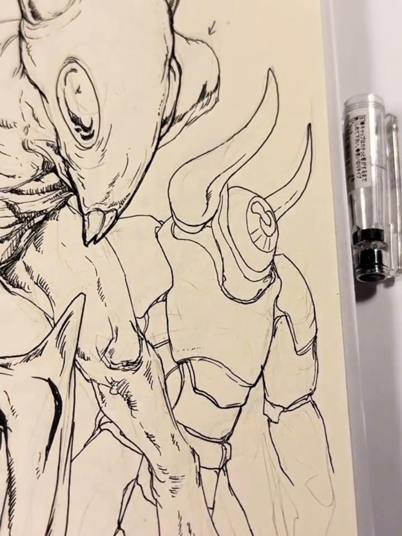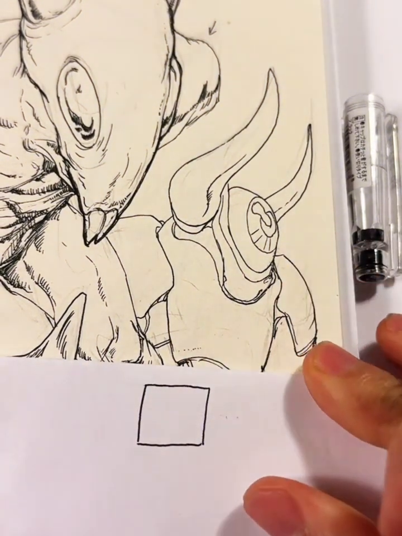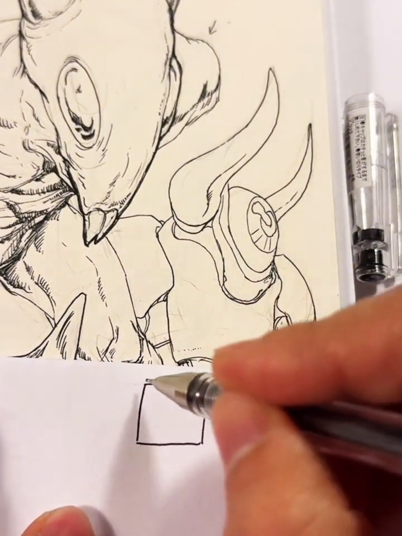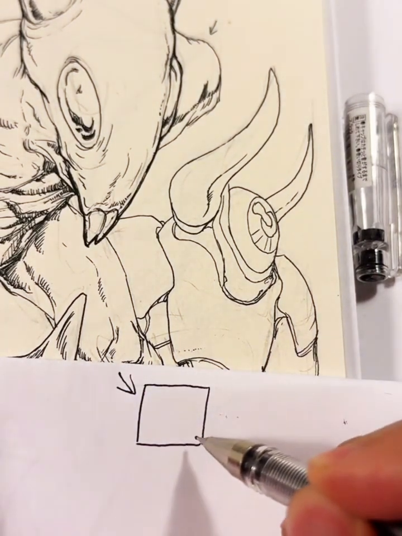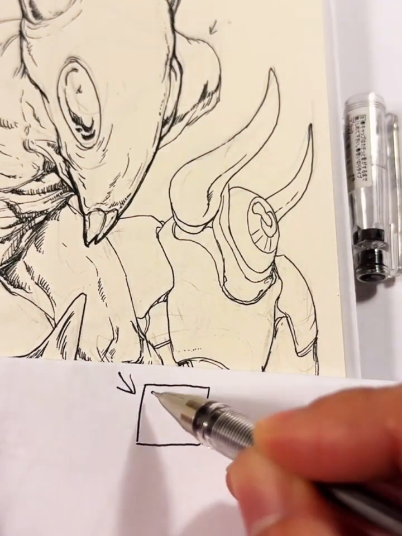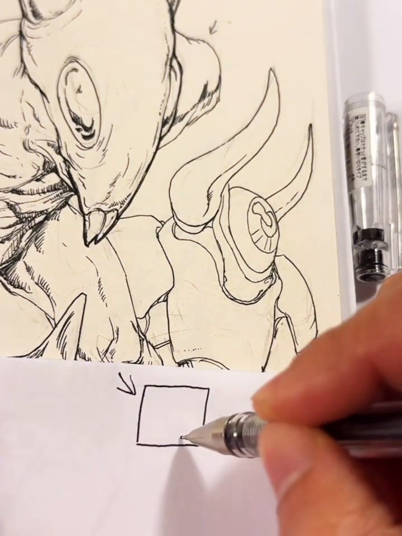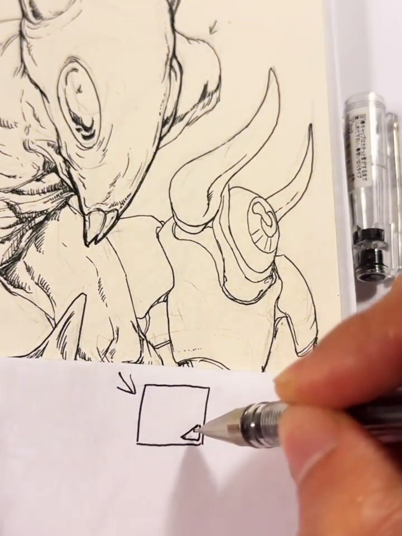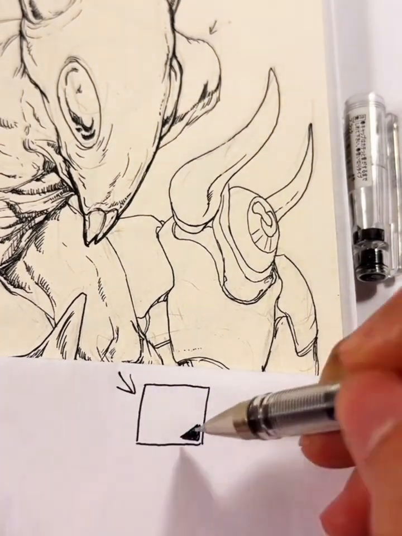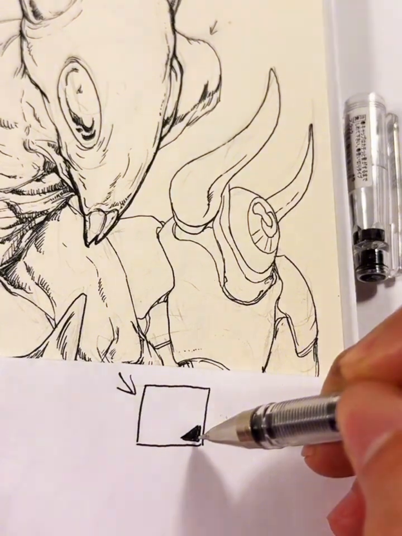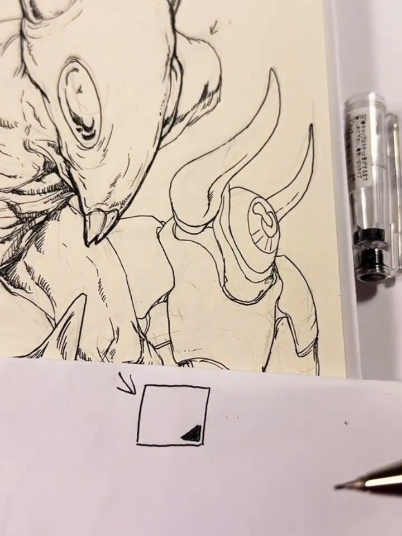What you're recognizing is where the light source is coming from. So the light source is coming from, let's say, above, from this direction. That means over here there's going to be more darkness and up in this area there's going to be more light. Let's say it's really, really dark over here in this corner. It's going to go from dark into light gradually, right?